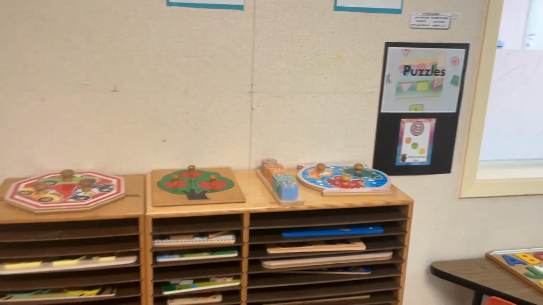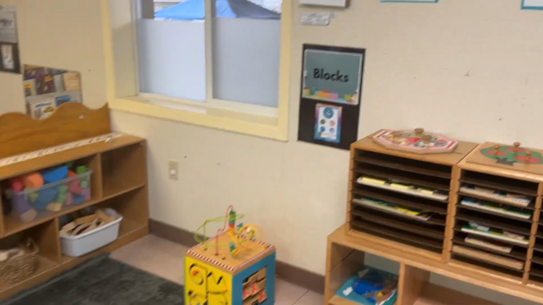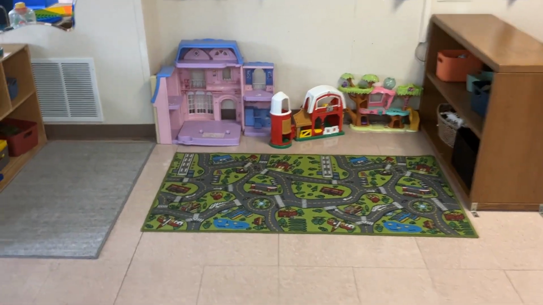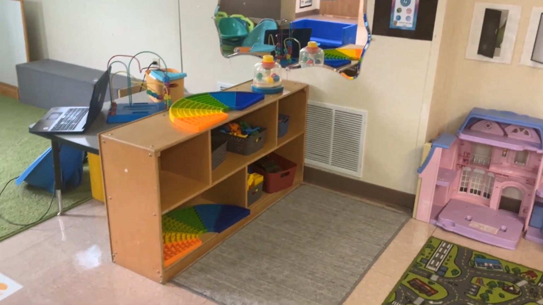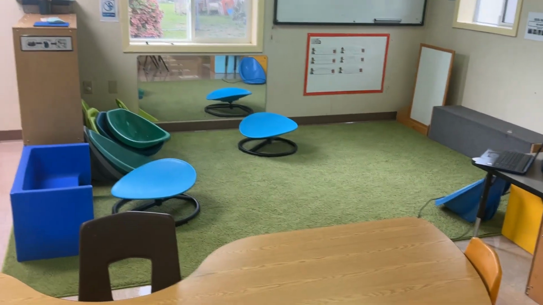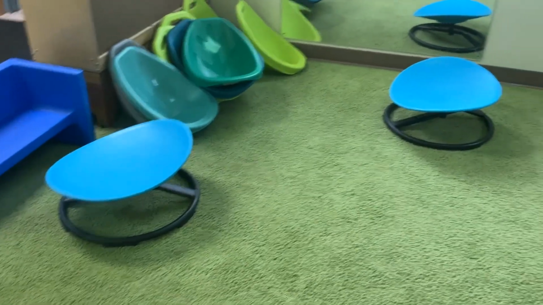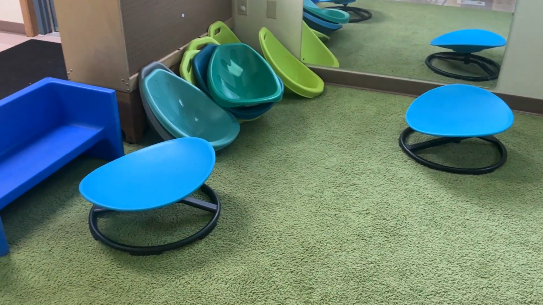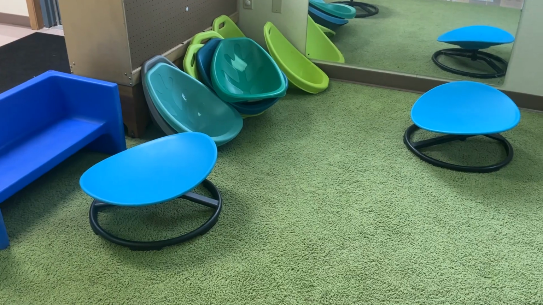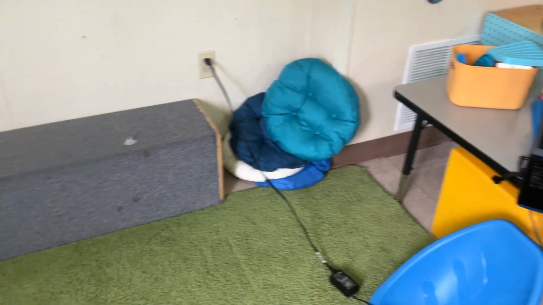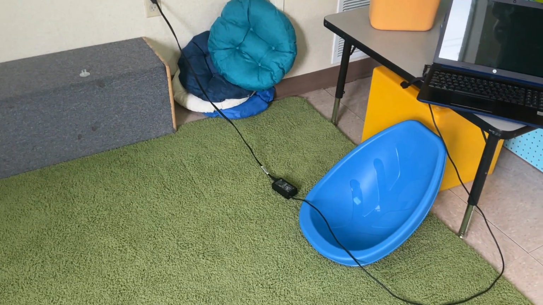So we've got puzzles, which are very popular this year, blocks, our library, our small worlds, some toys and games, and then our carpet area. You'll notice at our carpet area, we've got some alternative seating options. We've got the cube bench, 2 spinner chairs in this room right now because we've got several friends that really need that input to attend. We've got some scoop chairs, some cushions, pardon my laptop, it is out for my work day today, and another cube chair underneath that table.